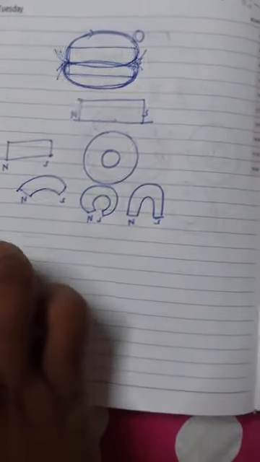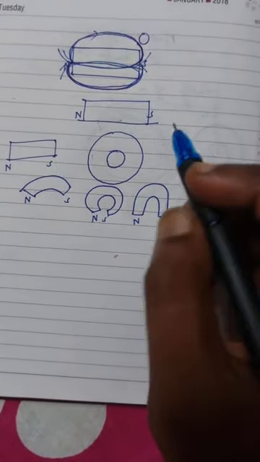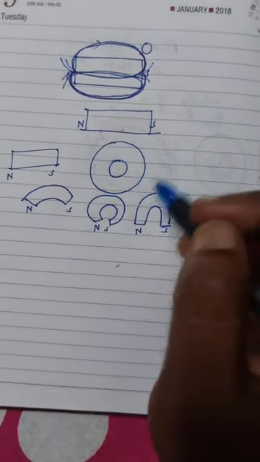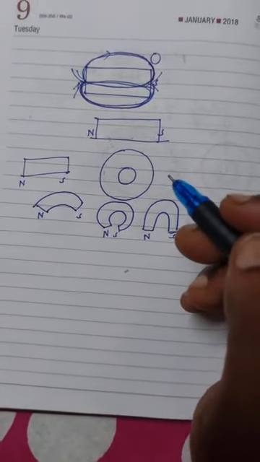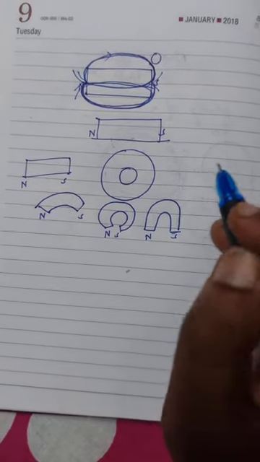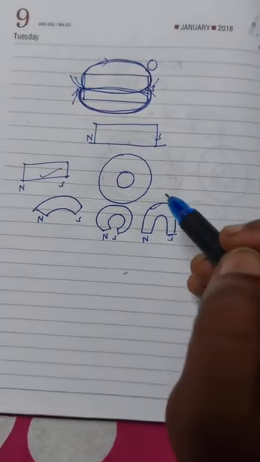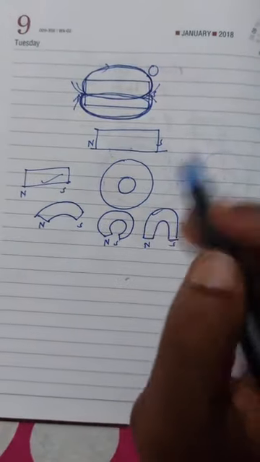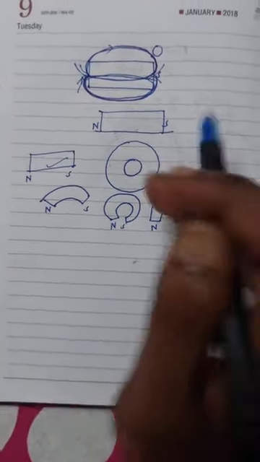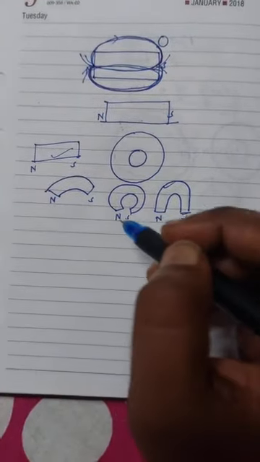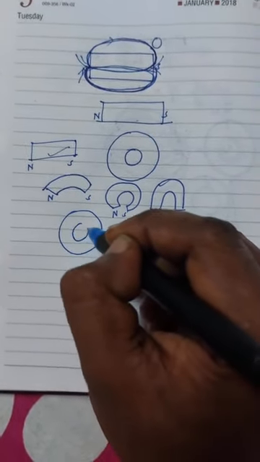Children, we should always keep in mind one thing: monopoles do not exist. If somewhere there is a pole, the other end or other side automatically behaves like the opposite pole. So monopoles technically do not exist. Whether it is a bar magnet or a U-shaped magnet, everywhere we will find two poles, because all these magnets are dipole magnets. Now the question arises whether a ring magnet has any pole or not.